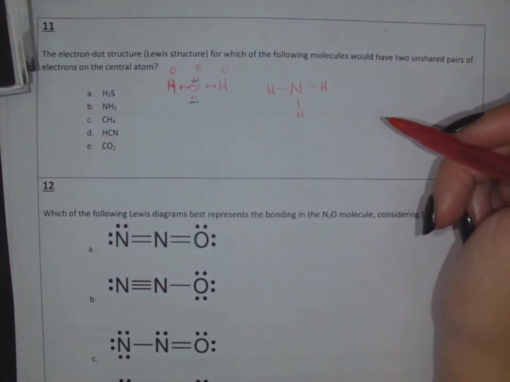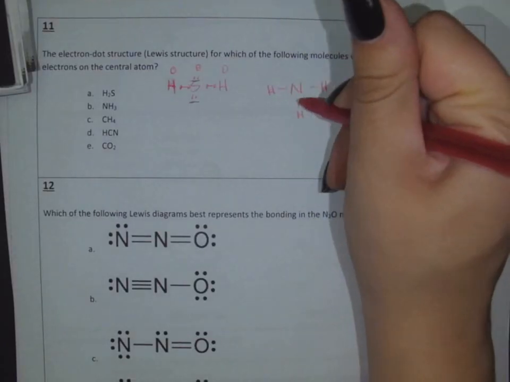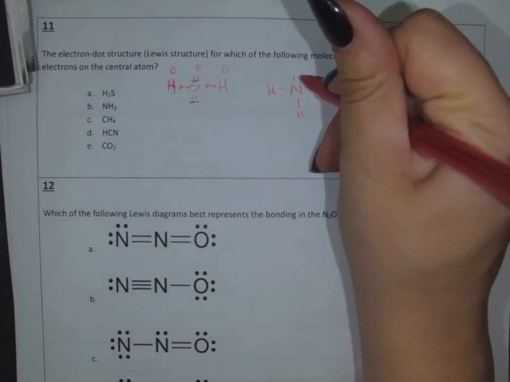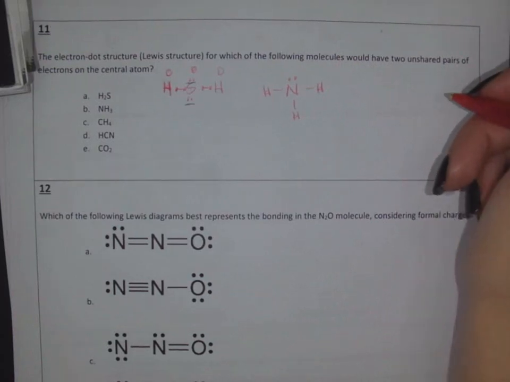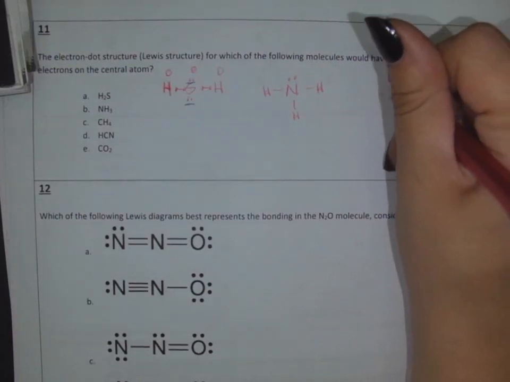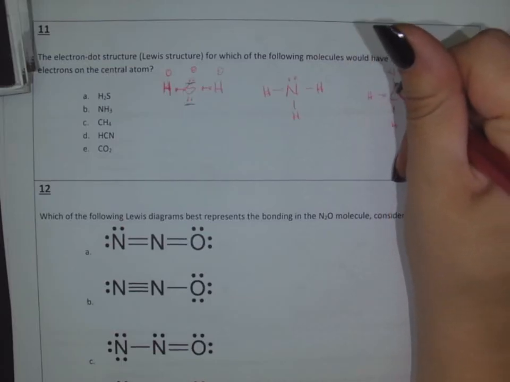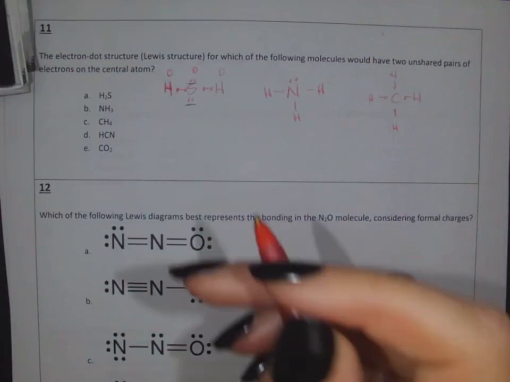Again, so many of these have hydrogen, so that's easy. Nitrogen has 5 valence electrons. We've used 1, 2, 3. So there's 4, 5, so it has 1 unshared pair. Carbon and 4 hydrogens. Carbon has 4 valence electrons. We've used all 4, so that's a happy structure.